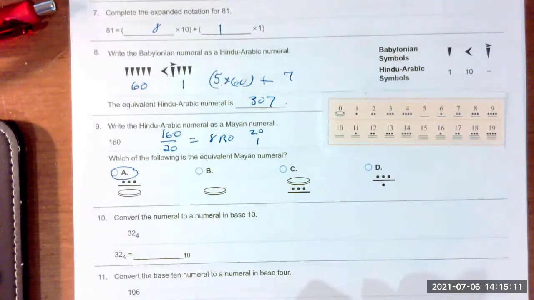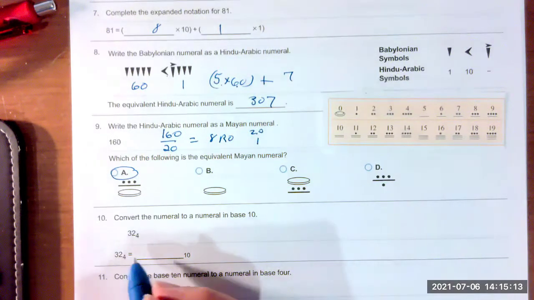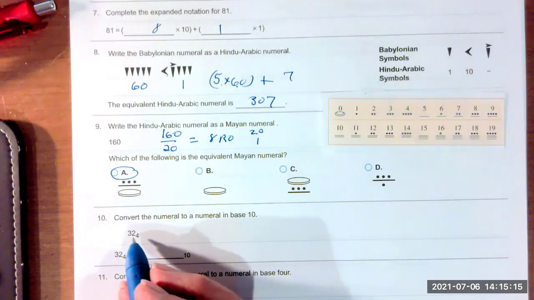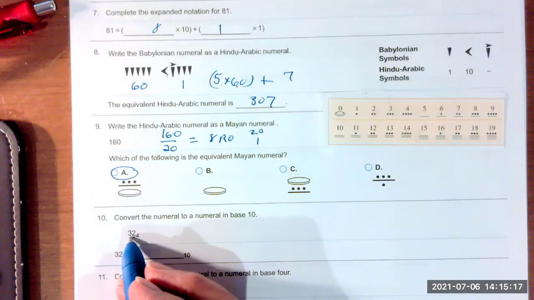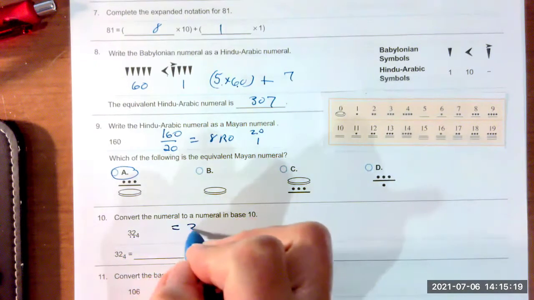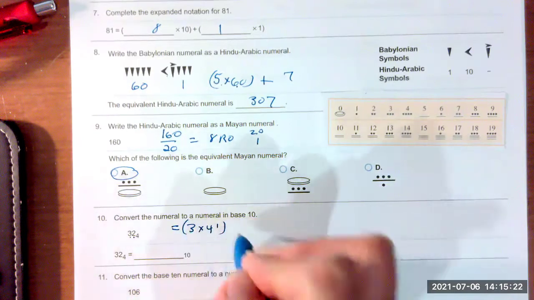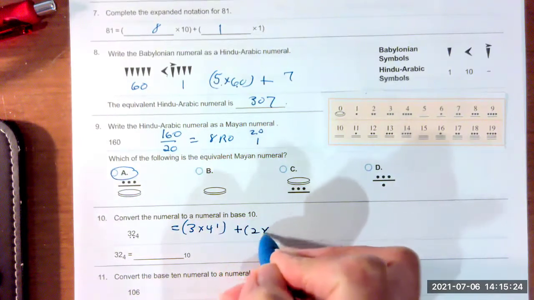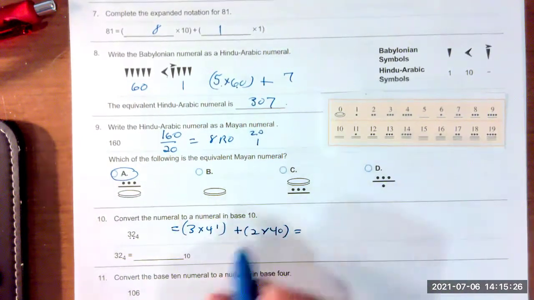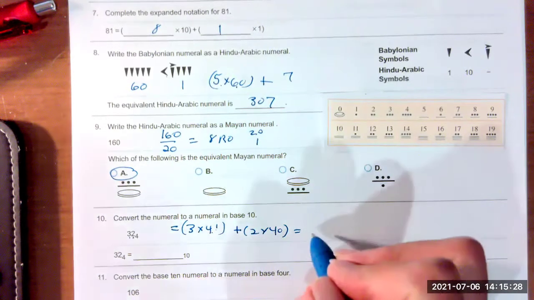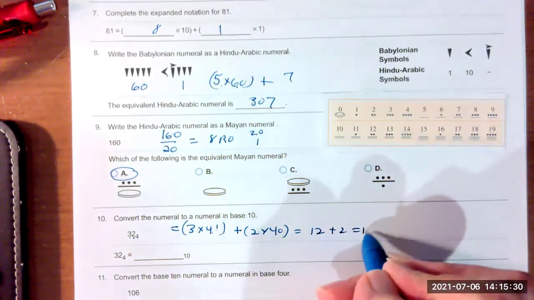Convert the numeral to a numeral in base 10. So remember how we do that. We write that in expanded form, and we have 2 positions here. This is worth 1, and this is worth 4. So this is equal to 3 times 4 to the 1, plus 2 times 4 to the 0. And 3 times 4 to the 1 is equal to 12, plus 2, and we get 14.